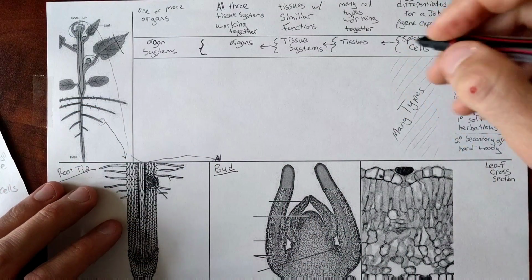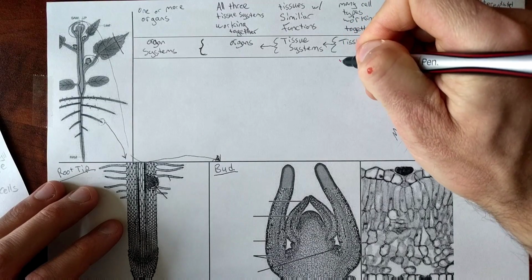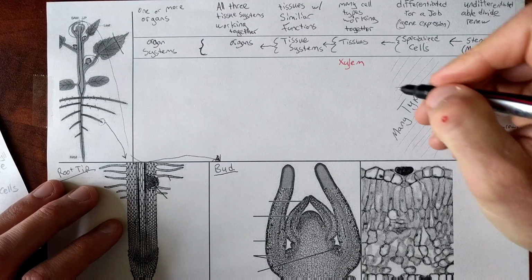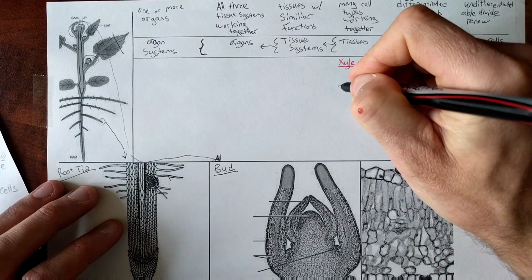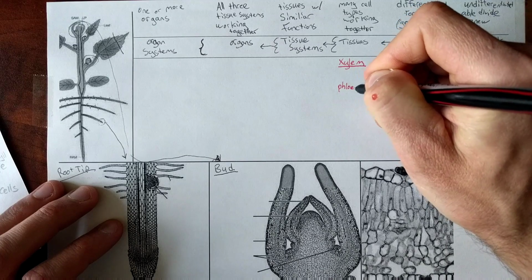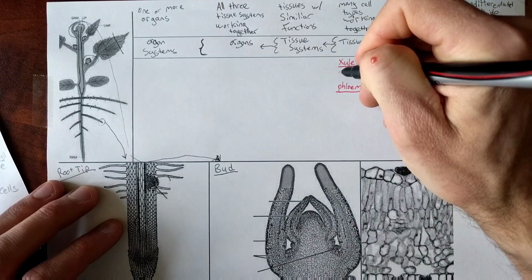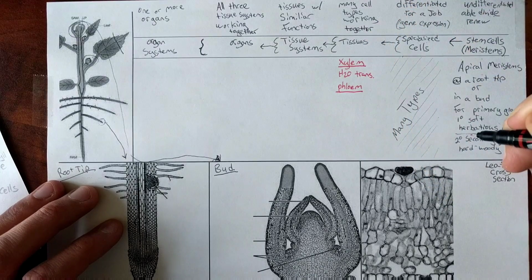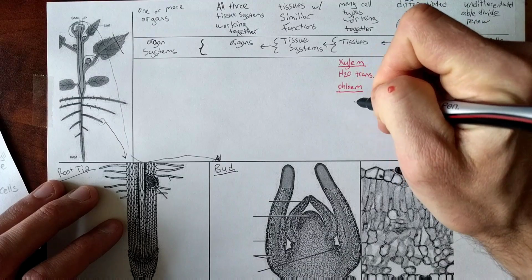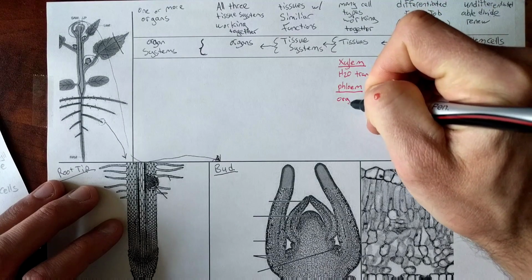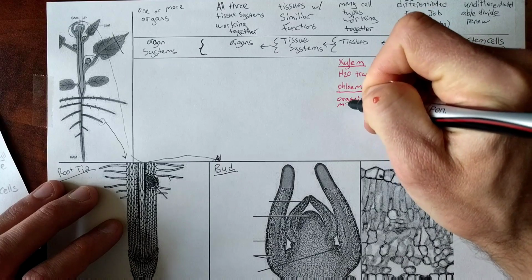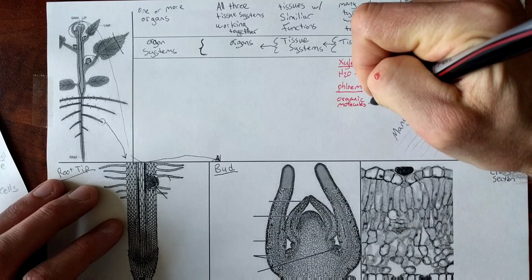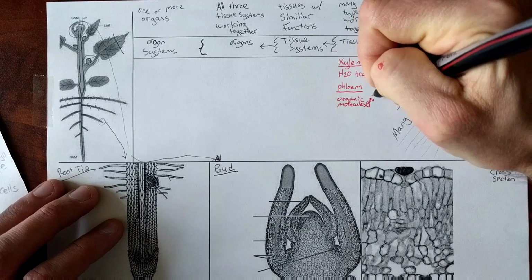Whatever color you want to choose, the first two tissues I want to look at are xylem. And that is big in the IB. They want you to know about xylem, and they want you to know about phloem. Xylem is for H2O transport. Phloem is for organic molecules. But usually we're talking about sugar.